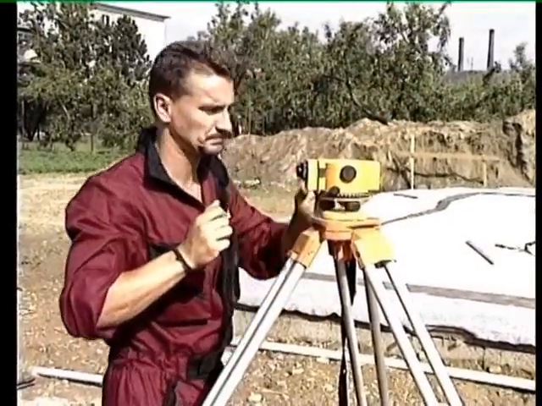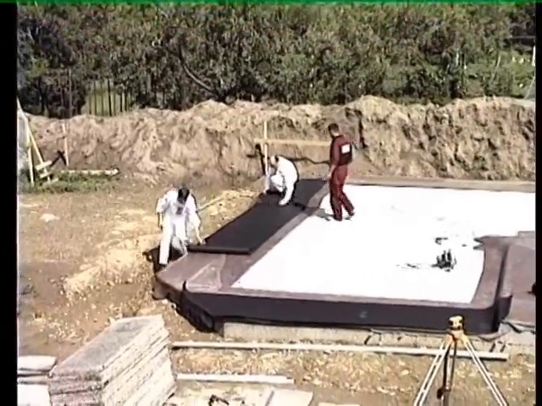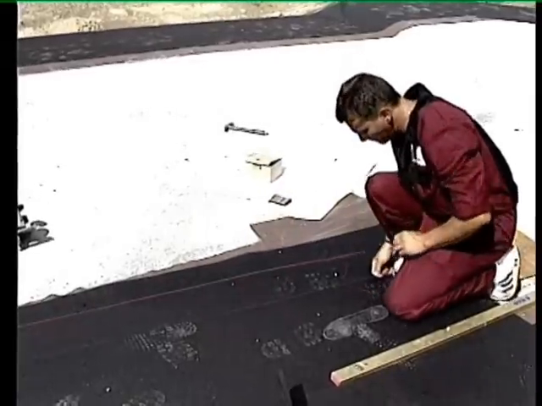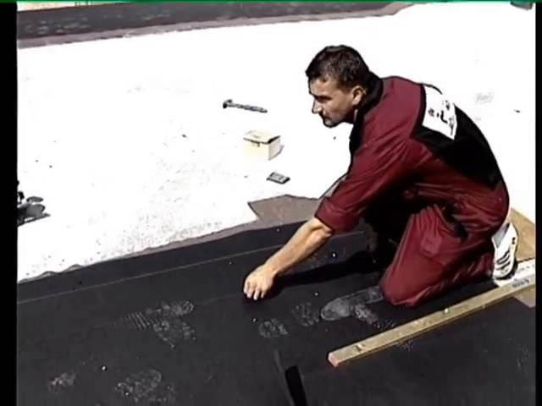For simpler measuring and placement of the first course of the peripheral walls, we have also used insulating board in our case. After measuring, the precise exterior dimensions of the building are marked out on the board.